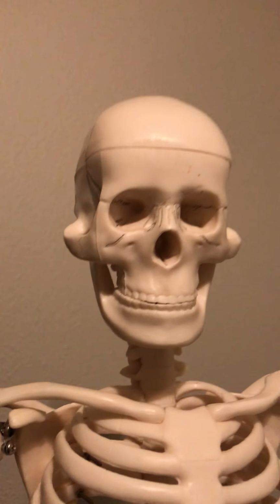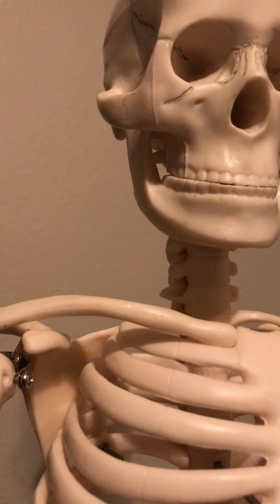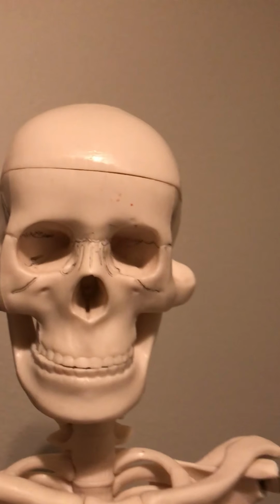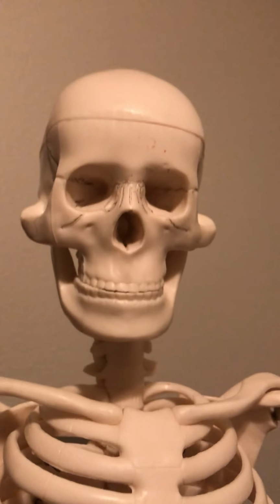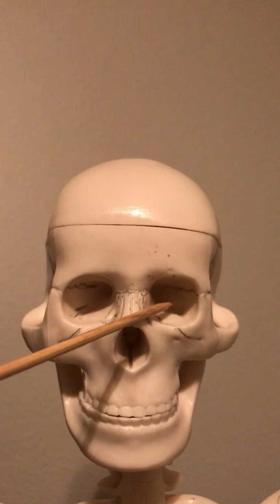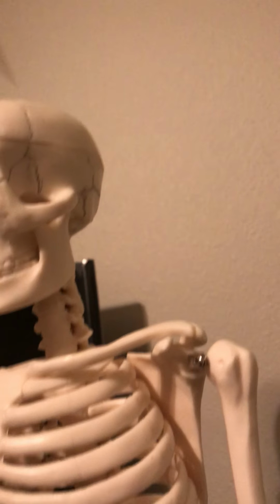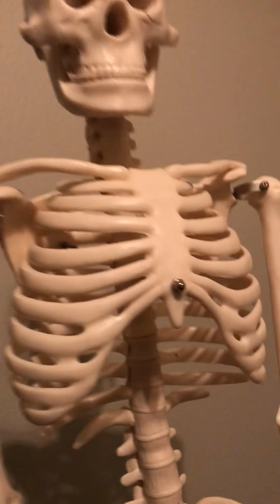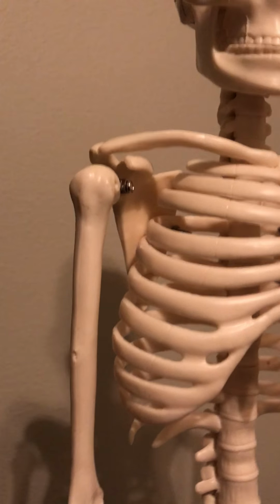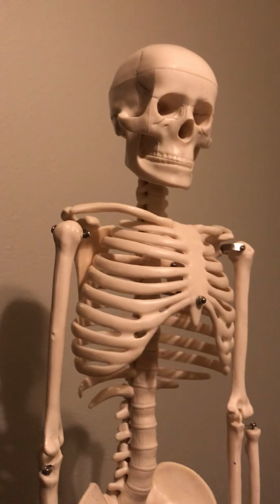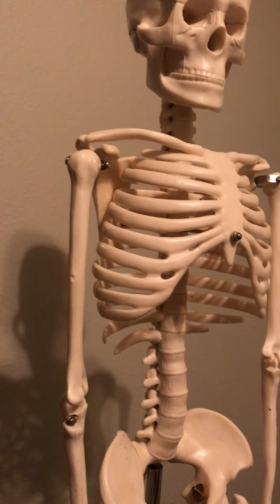It's the cheekbone. And sphenoid. Sphenoid you can see from the inside of the eye socket and to the side. That would be sphenoid. Okay, so that is the anterior skull portion.